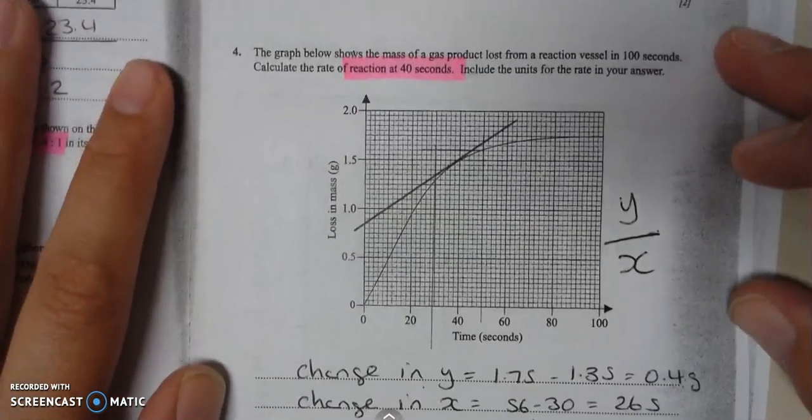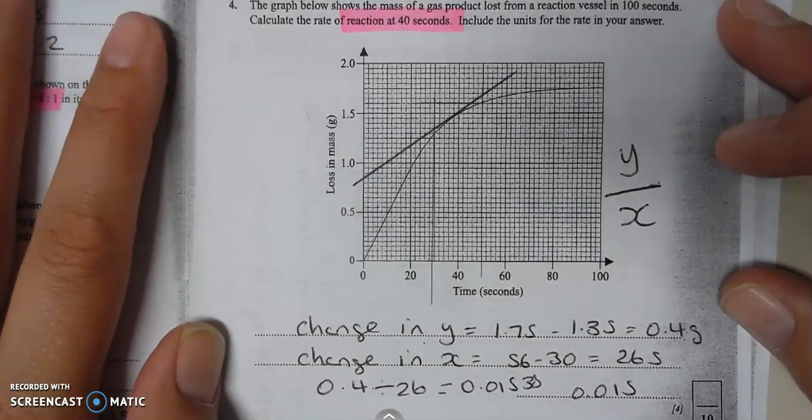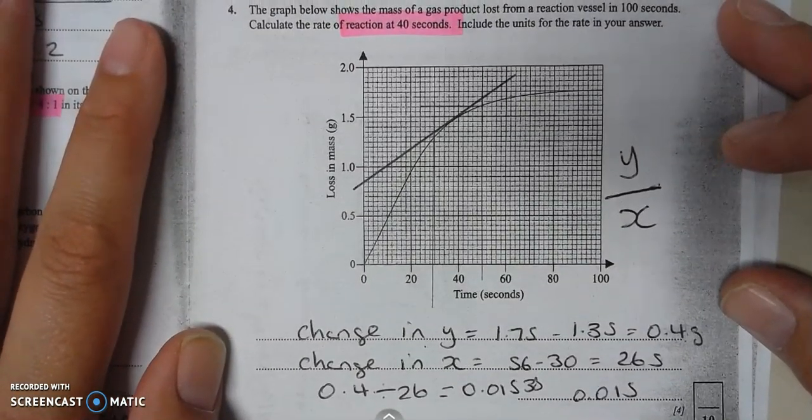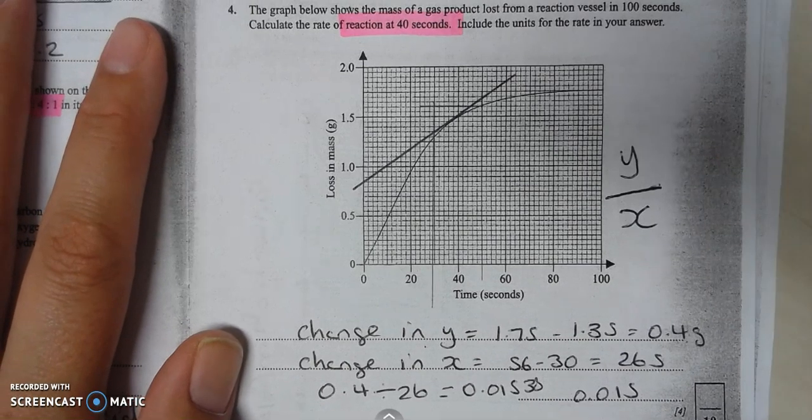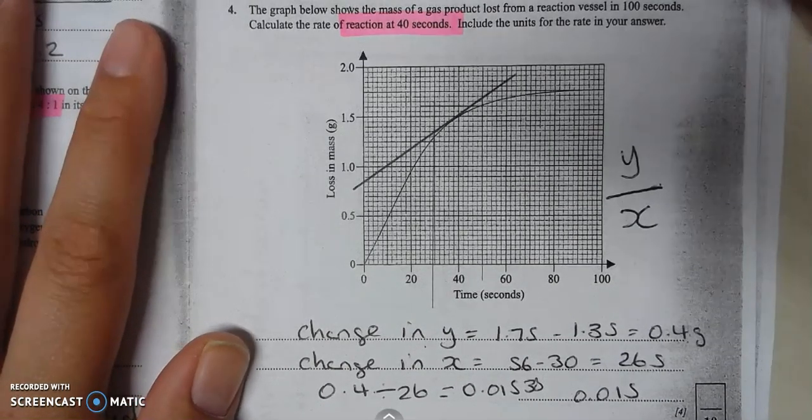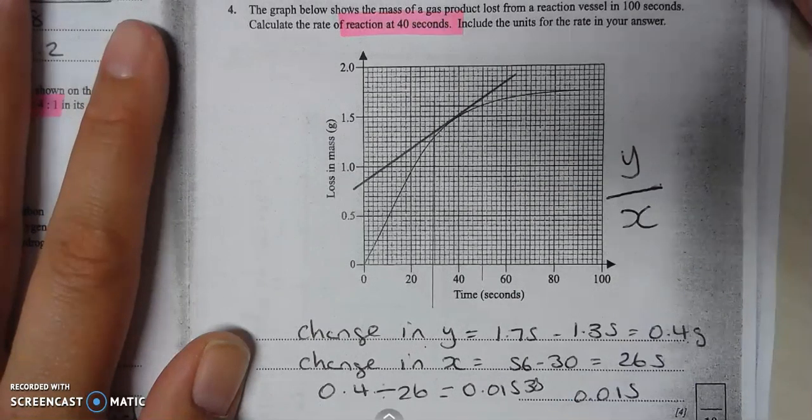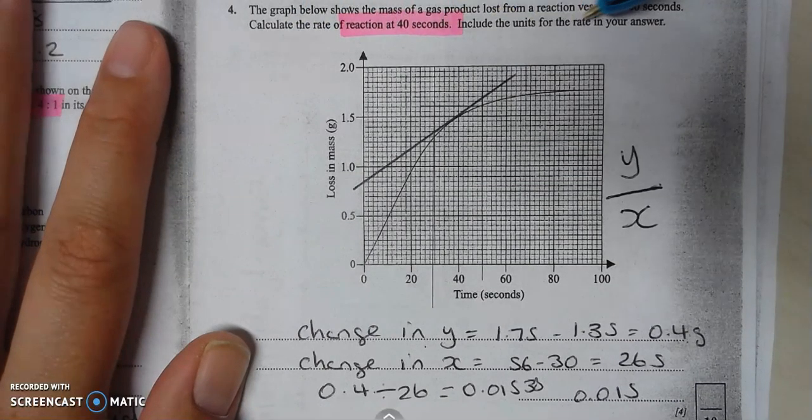Now this one's a little bit more difficult. This is a 4 marker, and it's asking you to work out a gradient and work out what's going on, but with a curve. It's always difficult when you're looking at a curve because you need to draw a tangent line. The graph below shows the mass of a gas product lost from a reaction vessel in 100 seconds. Calculate the rate of reaction at 40 seconds and include the units for the rate in your answer.